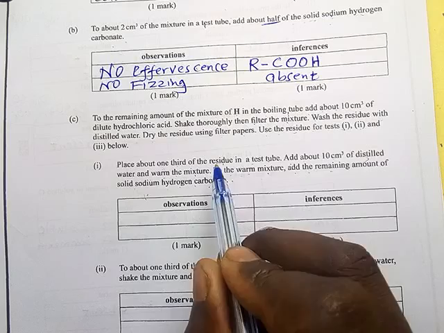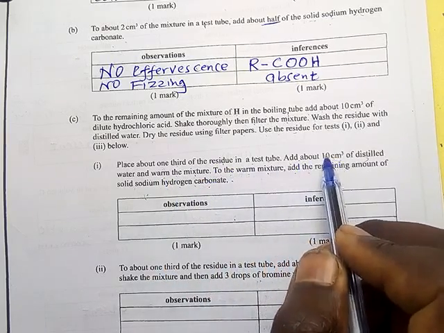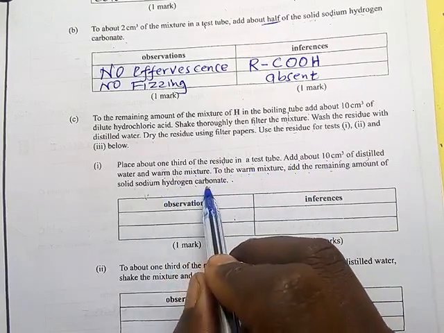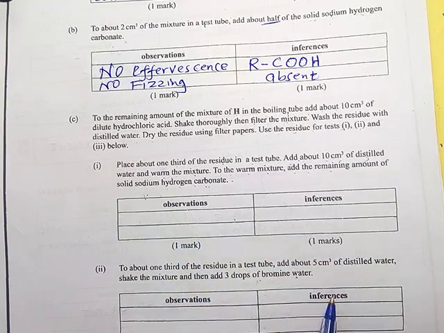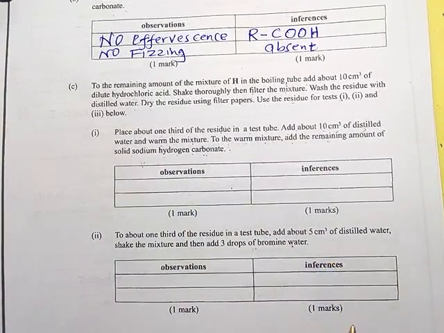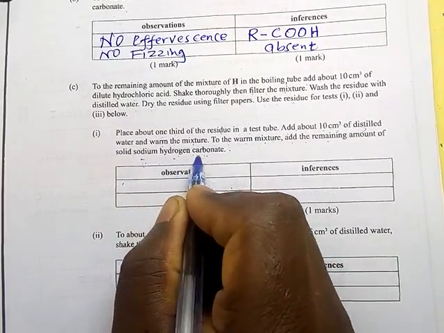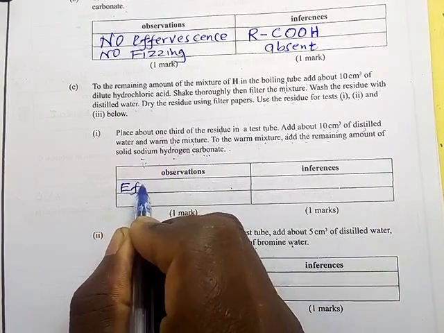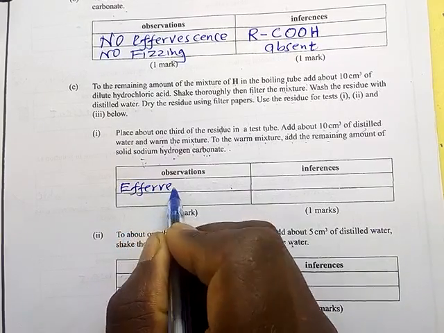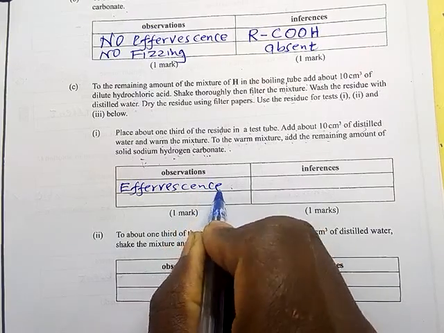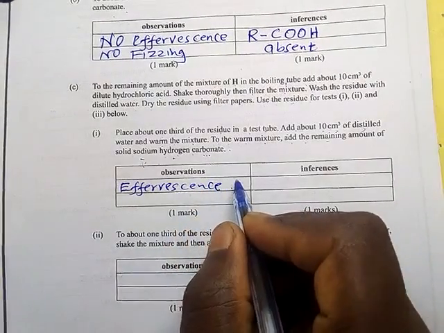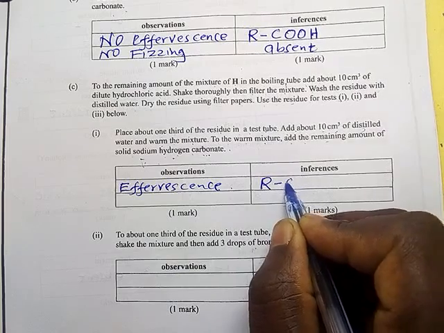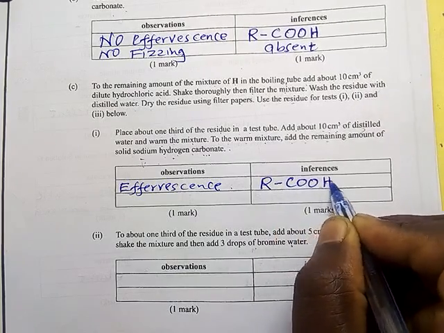Practical is just following instructions. If you are asked to add 10 centimeters, you add. You warm. To the mixture, add sodium hydrogen carbonate. Just following instructions, you will enjoy chemistry. So here, we are adding sodium hydrogen carbonate, therefore we expect effervescence or no effervescence. For this one, there was effervescence. So if there is effervescence, it means the RCOOH is present.